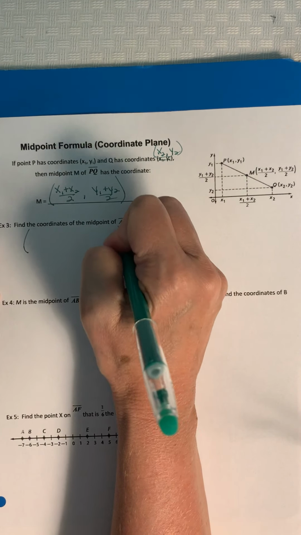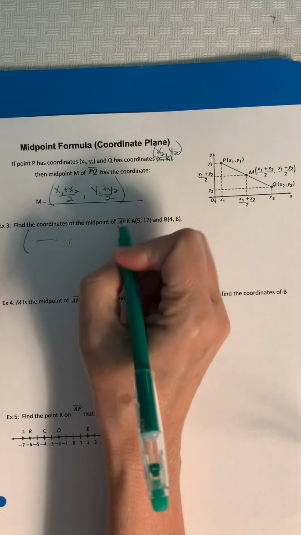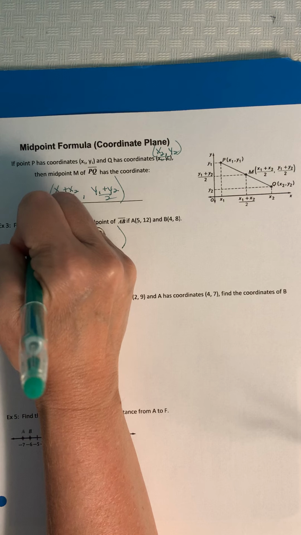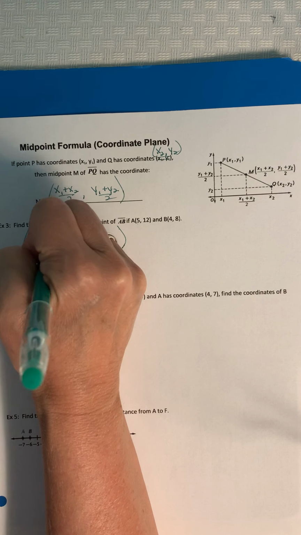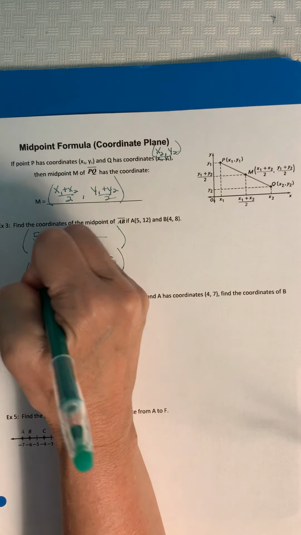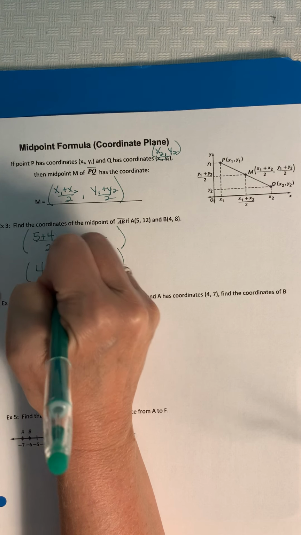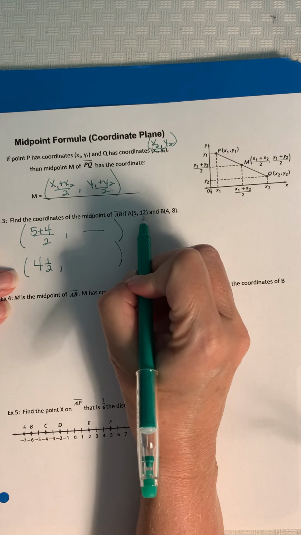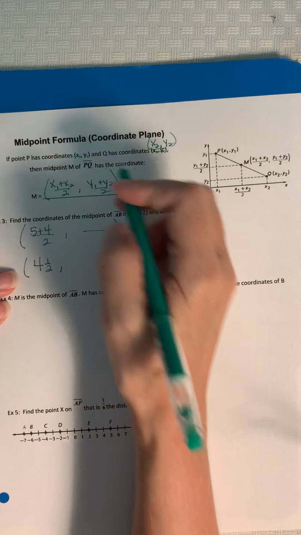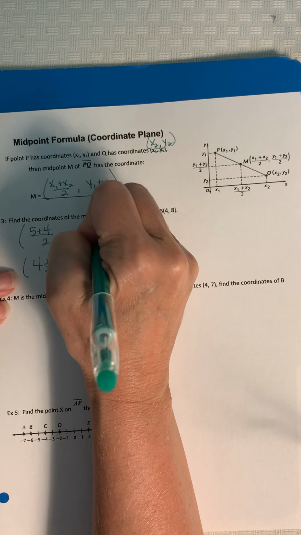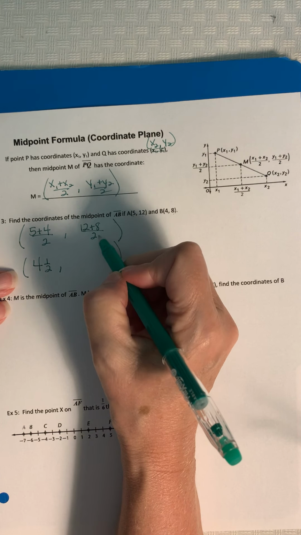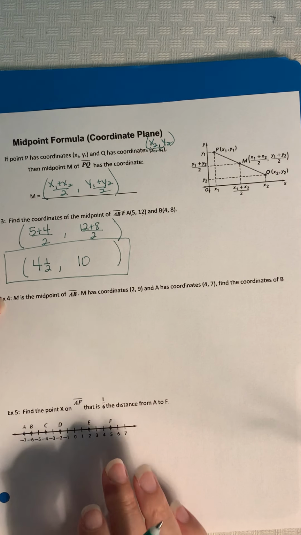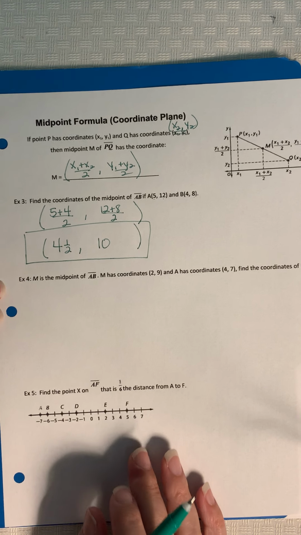Well, the midpoint, we're going to find the average of our x's. So our x's are 5 and 4. So we'll do 5 plus 4 divided by 2. 9 divided by 2 is 4.5. You could have put 9 halves. And then the average of our y's, 12 plus 8 divided by 2. 12 plus 8 is 20, divided by 2 is 10. So the coordinates of that midpoint are (4.5, 10).